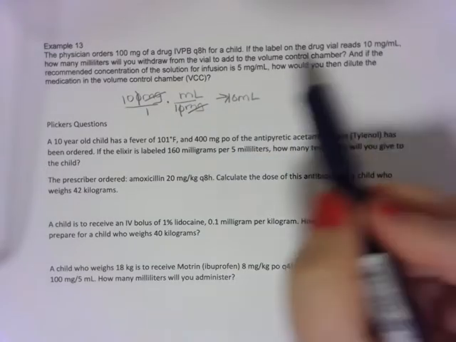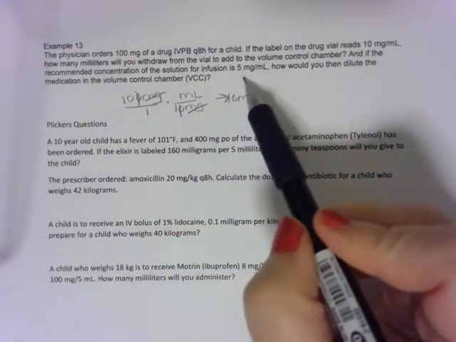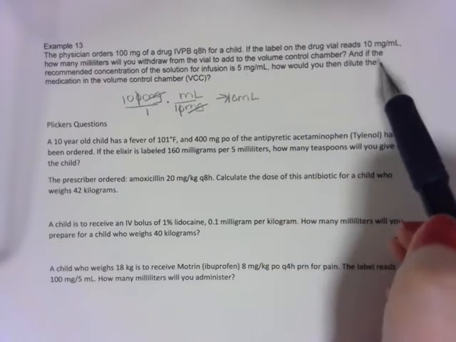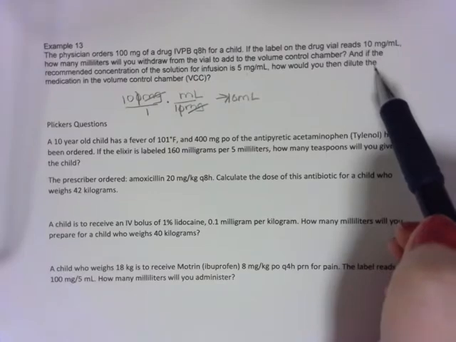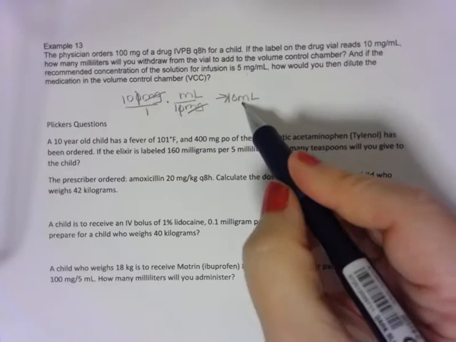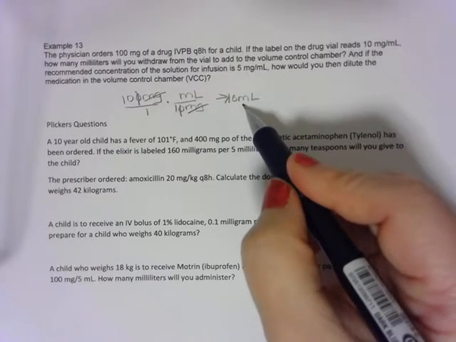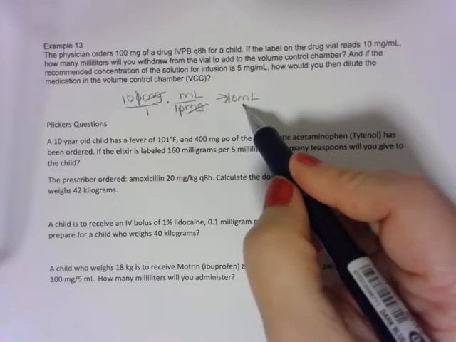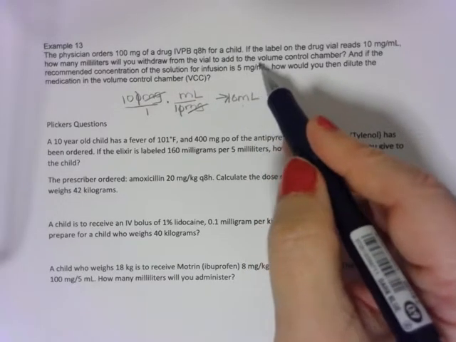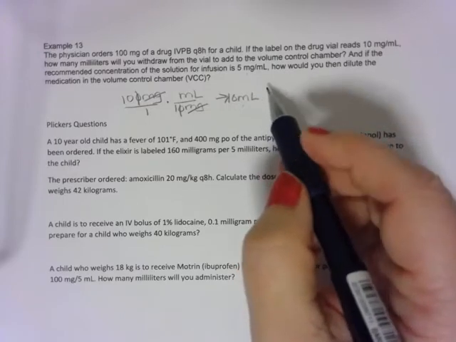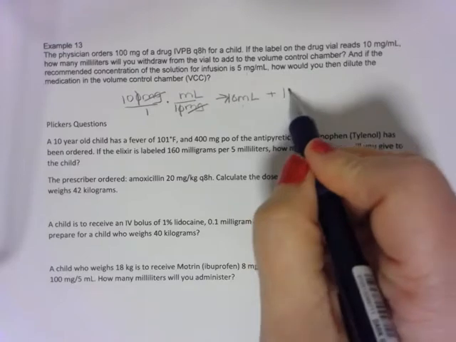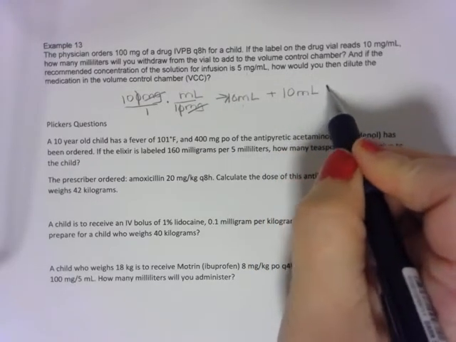And if the recommended concentration is 5 milligrams per 1 ml, how would you then dilute the medication in the VCC? Well, 10 mLs have 100 milligrams in them. They want a 5-to-1 ratio, so I would add 10 mLs to the VCC.